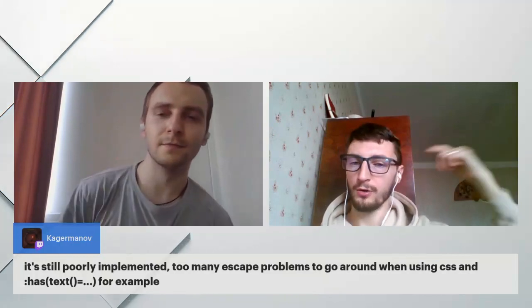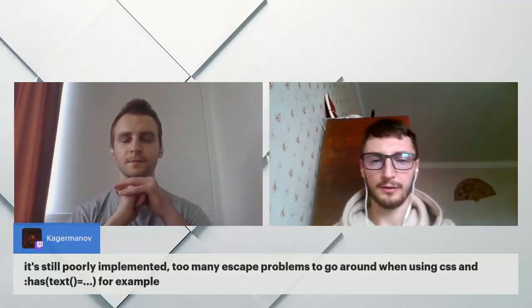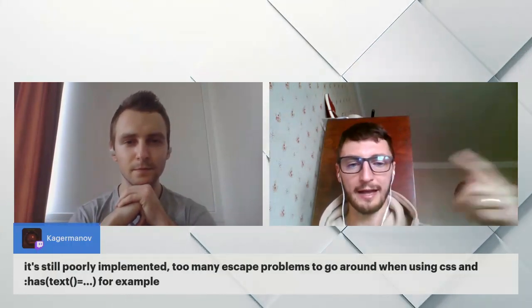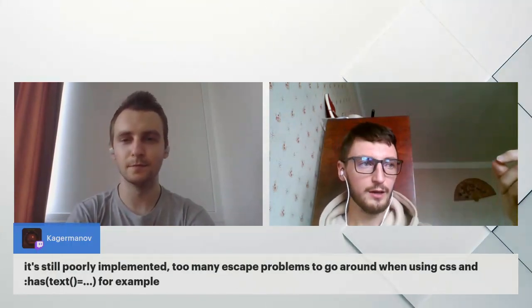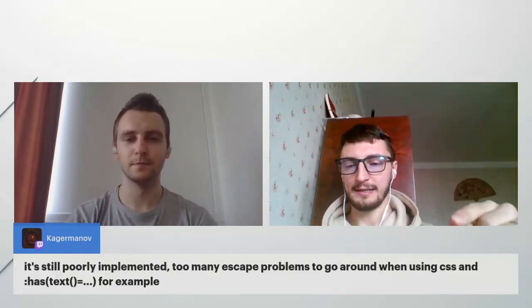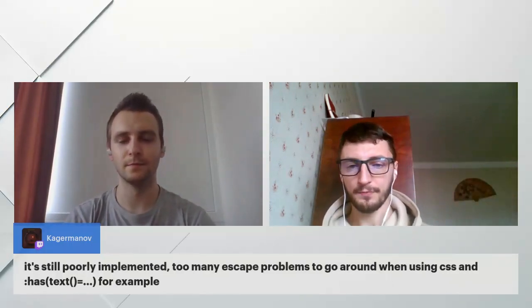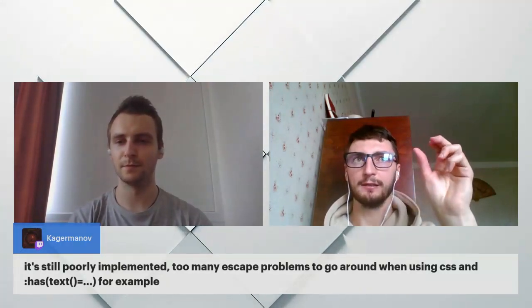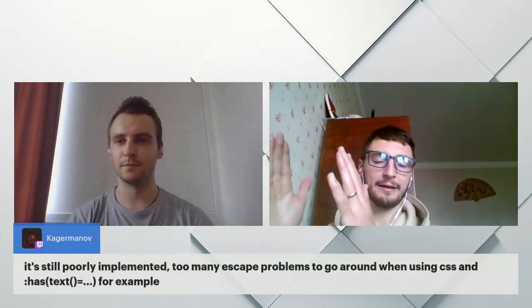Also, I raised an issue in the Nokogiri repository a year ago. Their algorithm of translating CSS selector to XPath duplicates parent nodes.